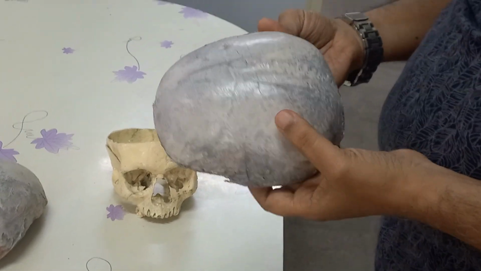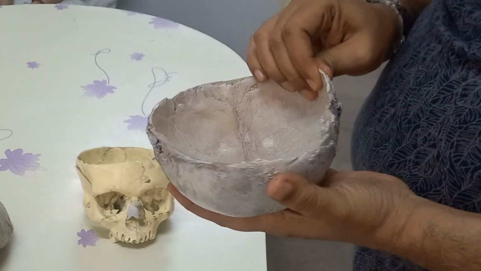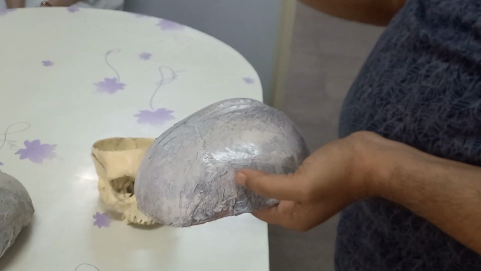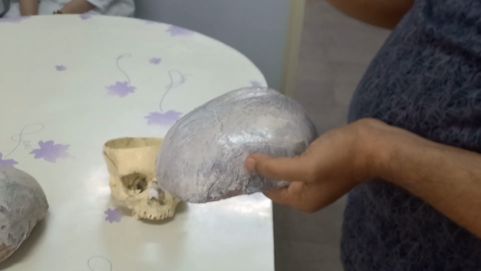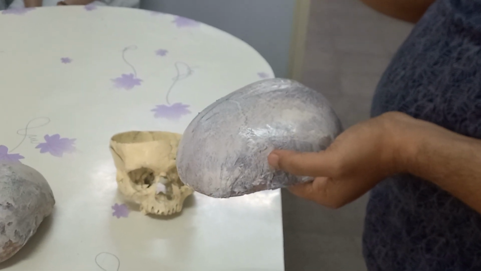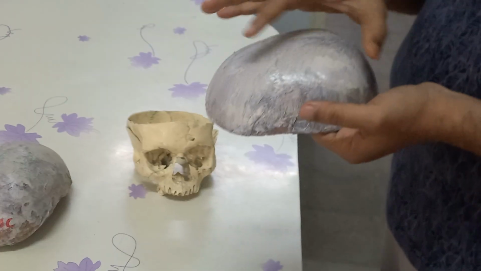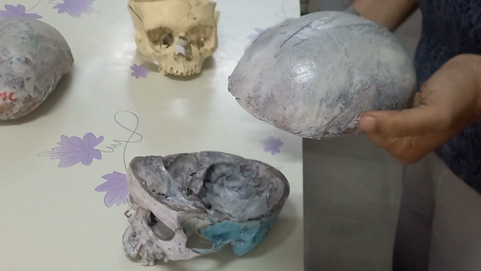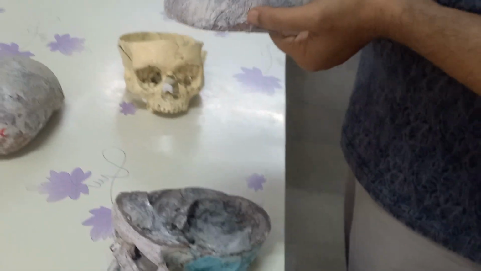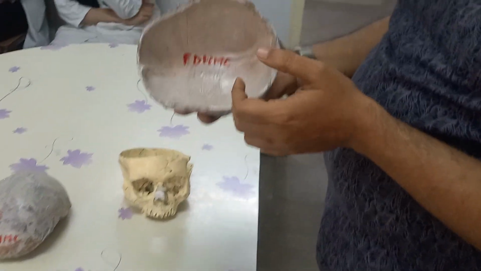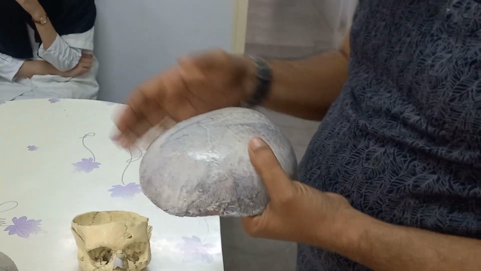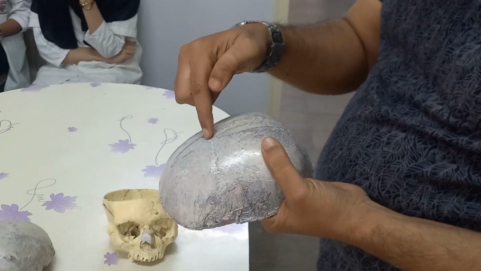Now, what is squamous part? A flat part. Squamous means which has a very low thickness. You know, squamous cell epithelium. So this squamous part of frontal bone, parietal bone, occipital bone, temporal bone, all these bones together form this vault or calvarium.